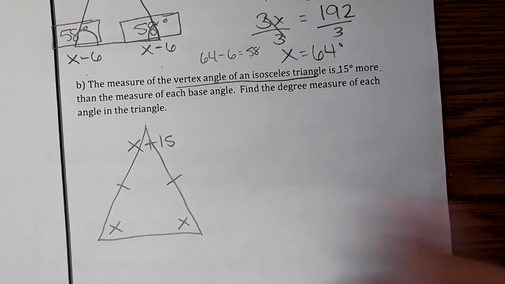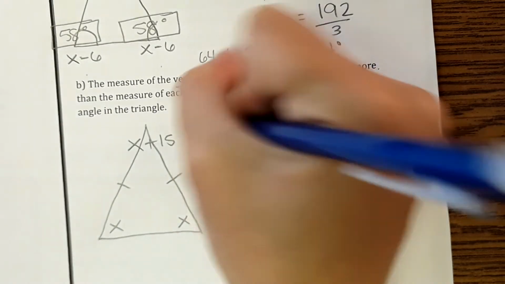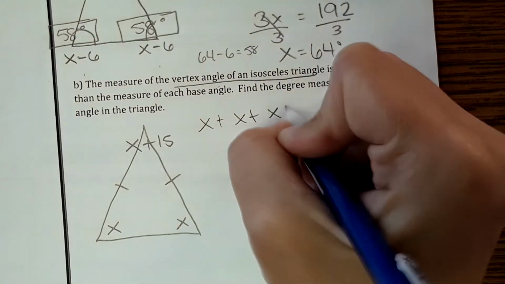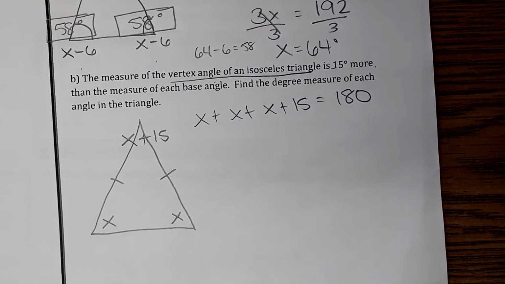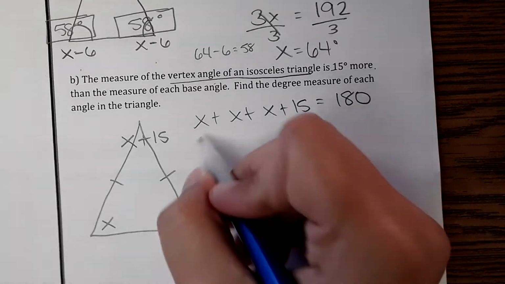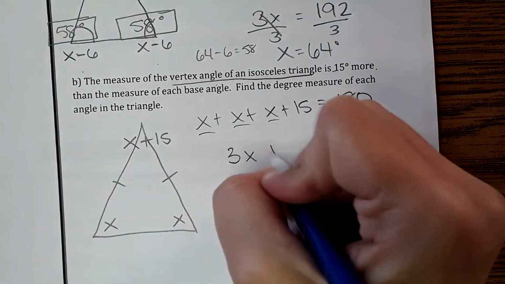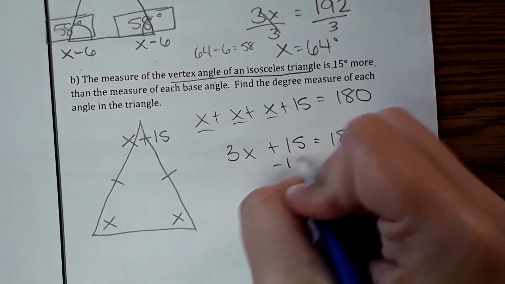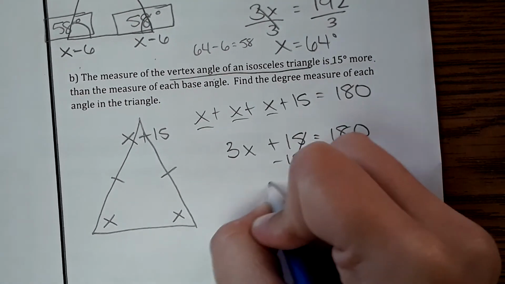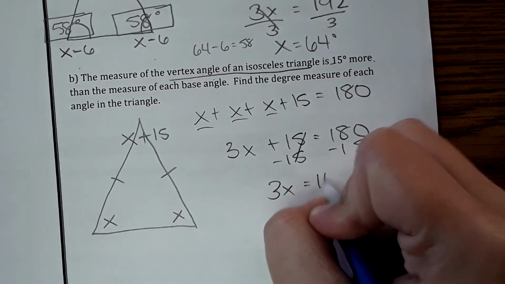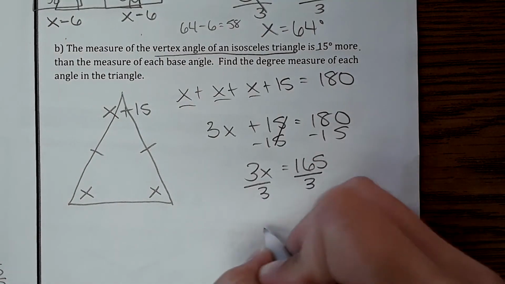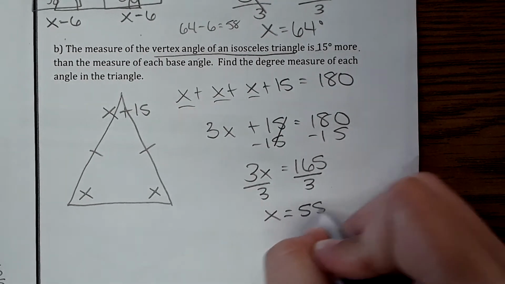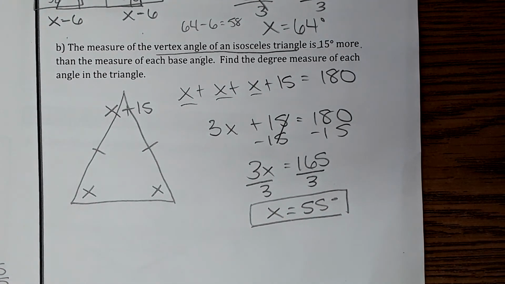Find the degree measure of each angle. So same thing, add these all up, put them equal to 180. x plus x plus x plus 15 equals 180. Combine your like terms to get 3x. Degrees. That's that.